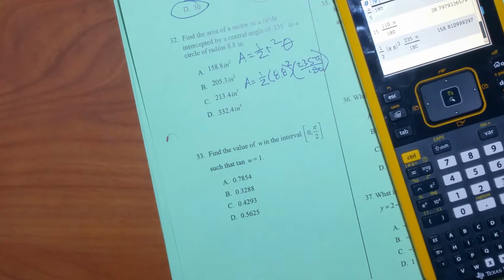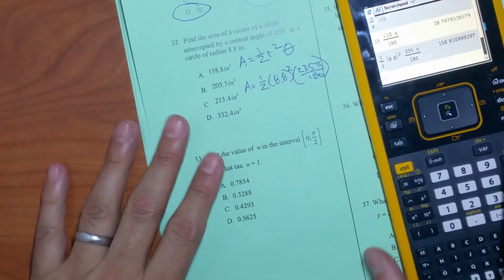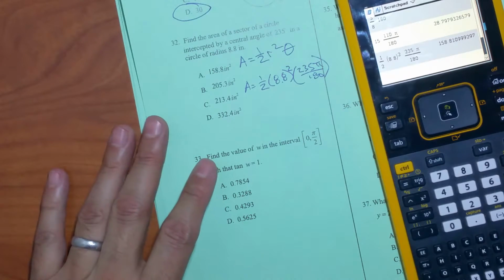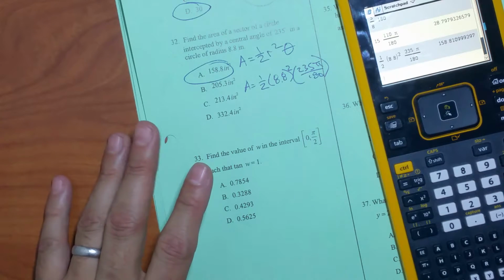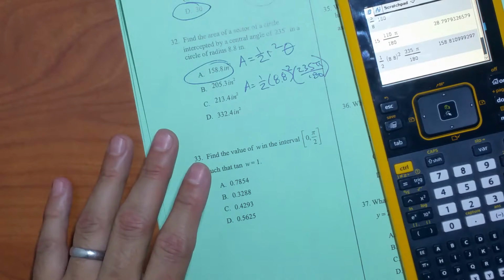All right, I get my answer as 158.8. Are we okay? Letter A. Question?